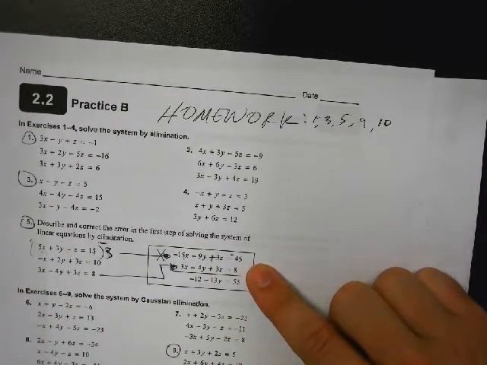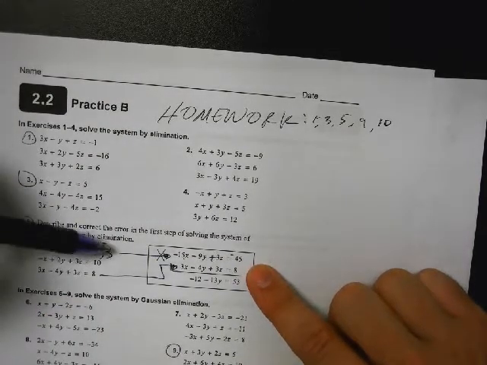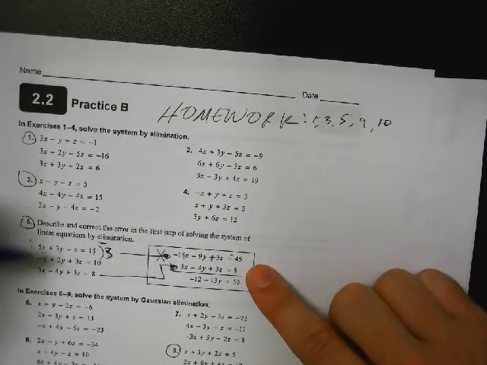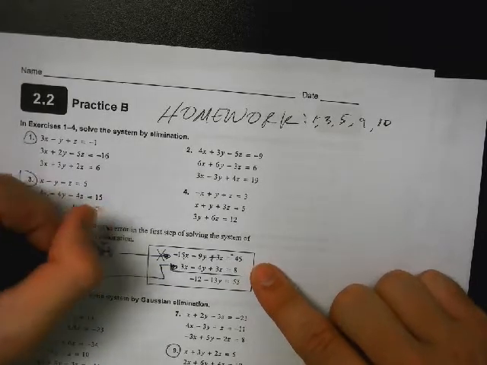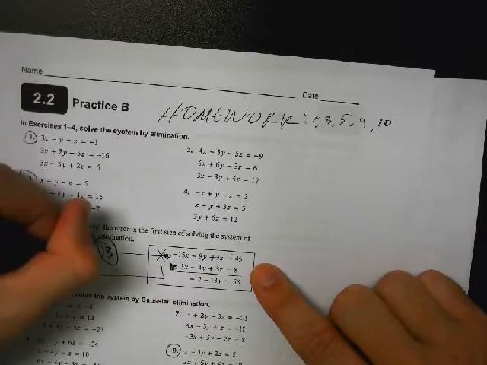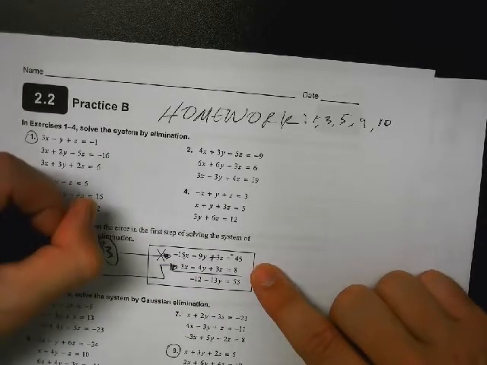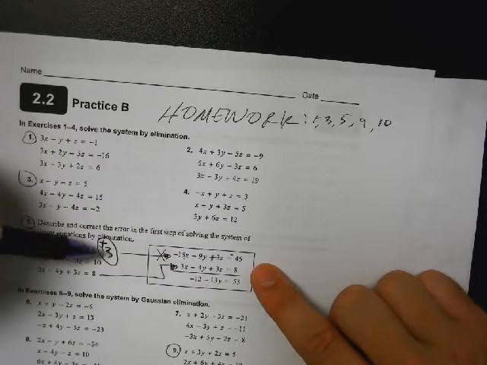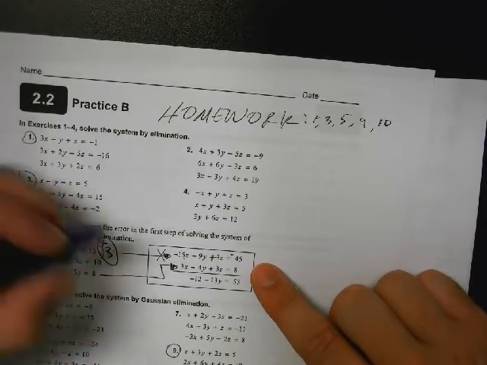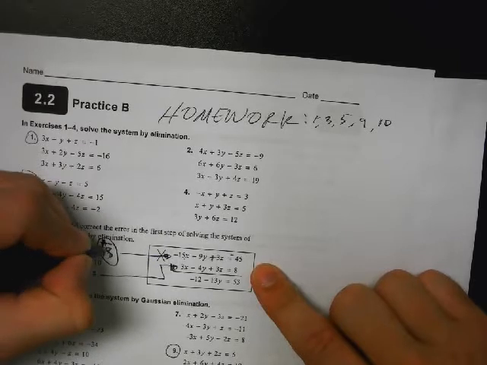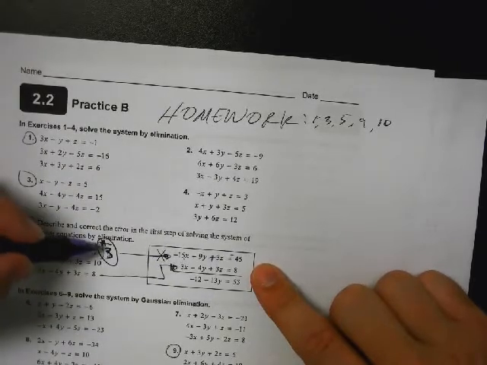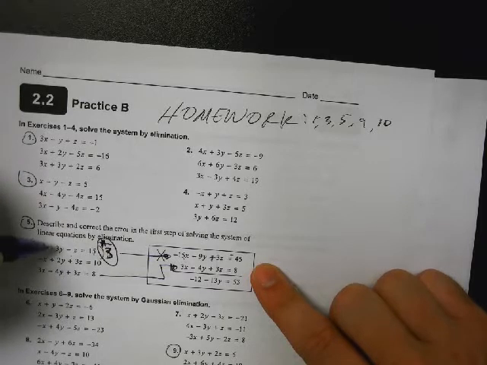So when I describe the error that they made solving this system, I can say that they did not distribute this correctly. This should still be a negative 3, but what they did was not multiply this correctly.